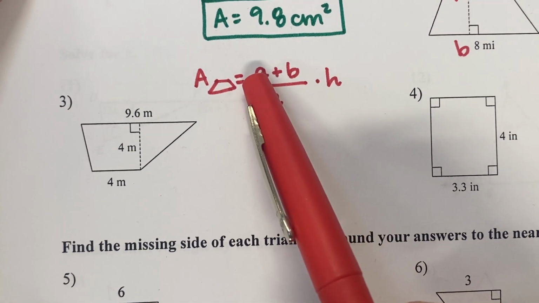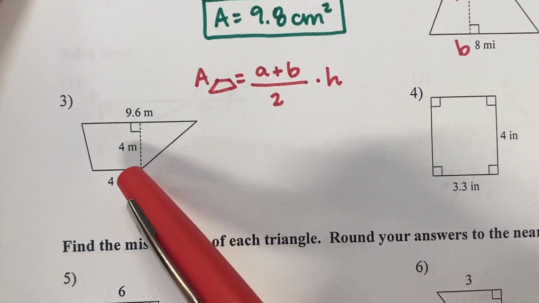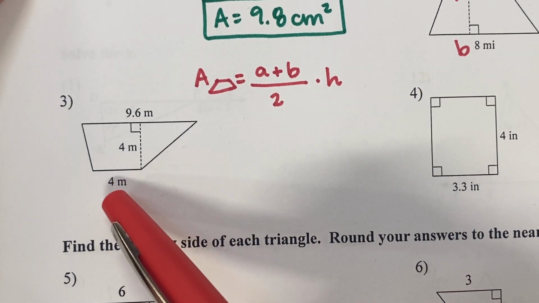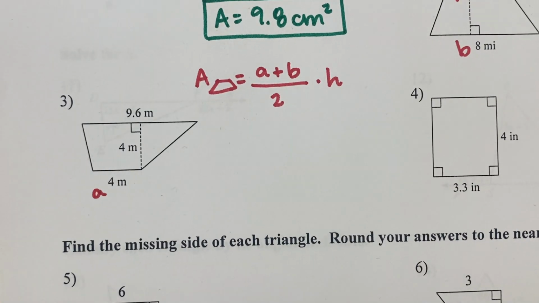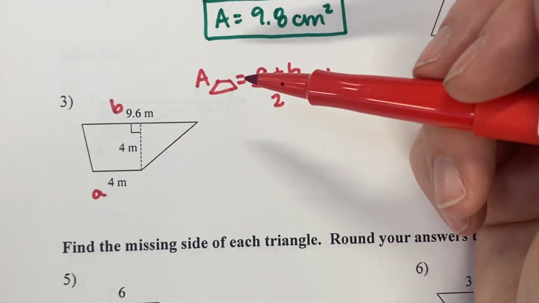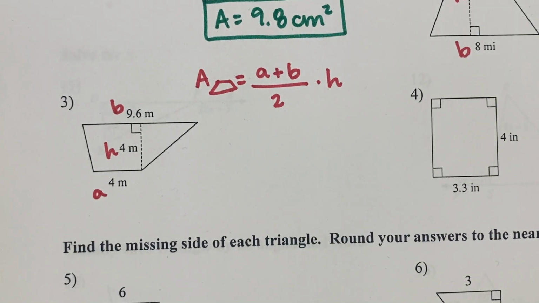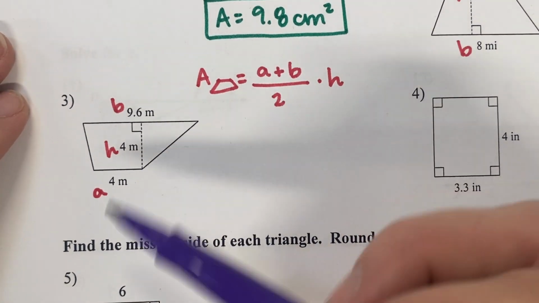Remember, little base and big base are the 2 sides that are parallel to each other. Our little base would be the one that's smaller, so A would be 4 meters, and B, the other side that's parallel to it, would be 9.6 meters. And again, our height is easy to identify because it's the one with the dotted line. Now we can go ahead and plug all this into our formula.